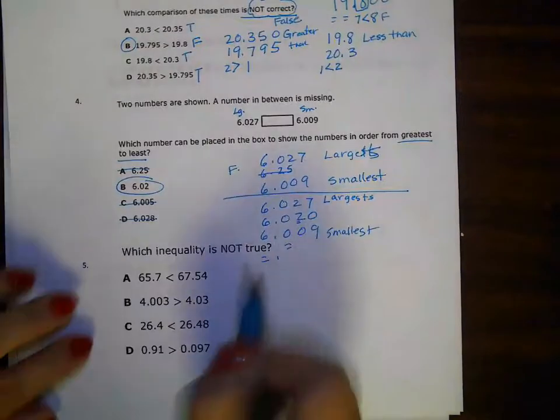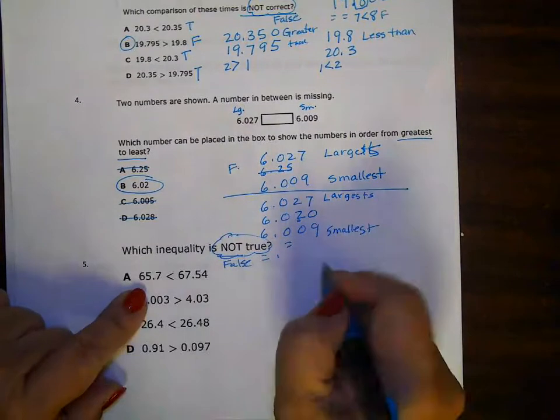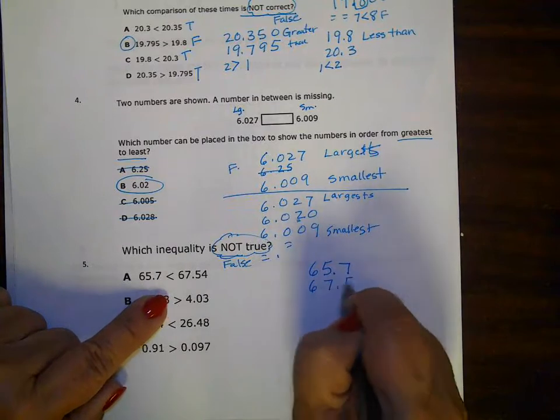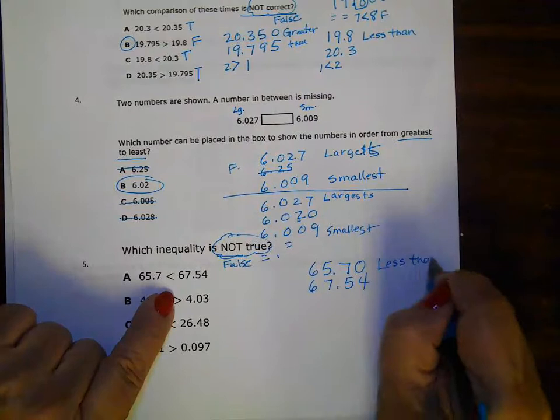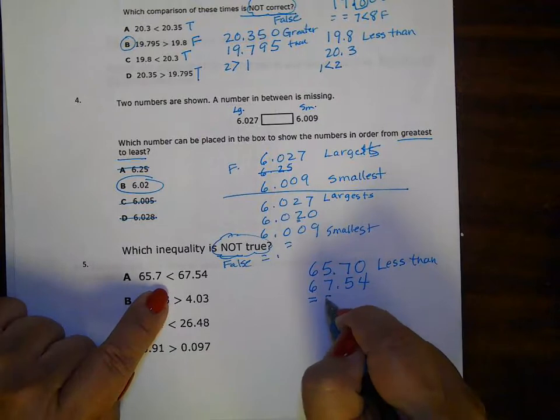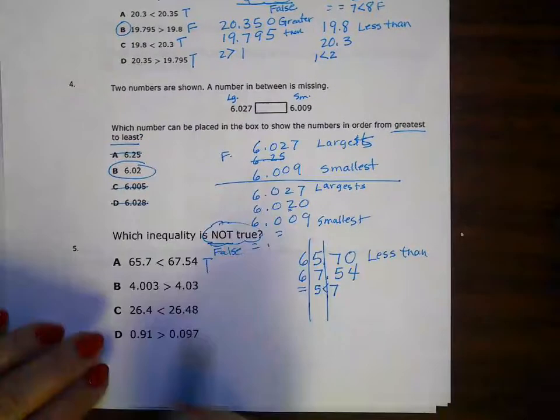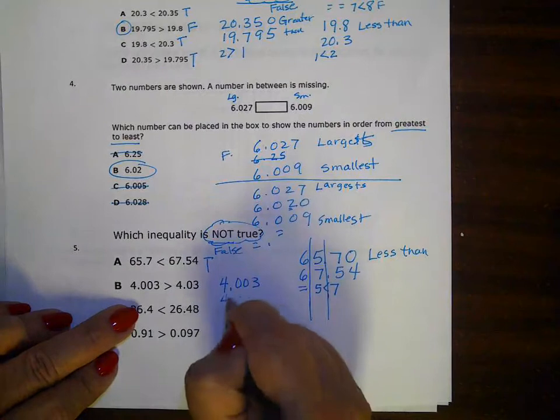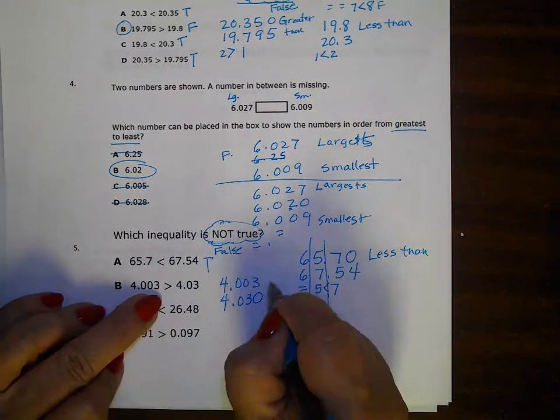All right, which inequality is not true? There we go again. I'm looking for false. Okay, I'm going to stack these, 65 and 7/10 and 67 and 54 hundredths. I'm going to put 0 as my hero, and I'm going to write less than, because this is the less than symbol. So here, these are equal, and the 5 is less than 7, so that's a true statement. You see how I'm going step by step. Okay, let's move to this next one. Now I'm going to have 4 and 3 thousandths and 4 and 3 hundredths, but 0 is my hero, and this is going to be greater than.